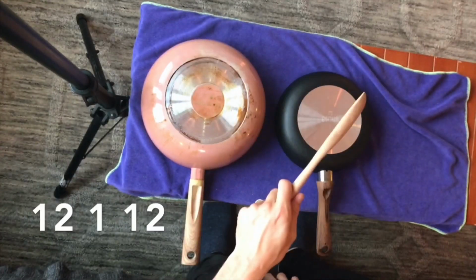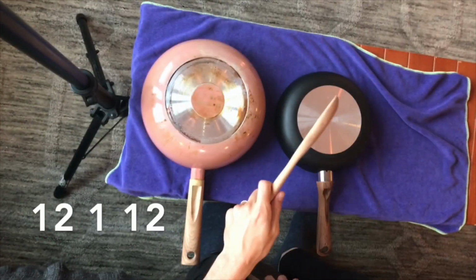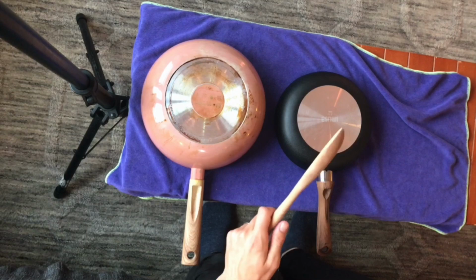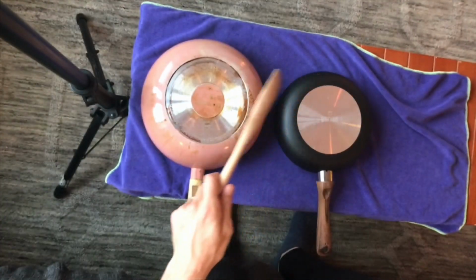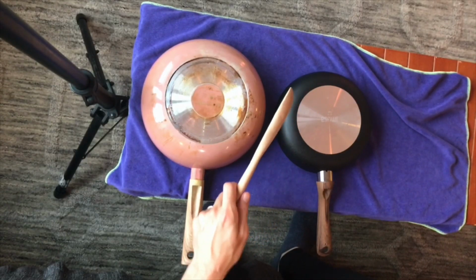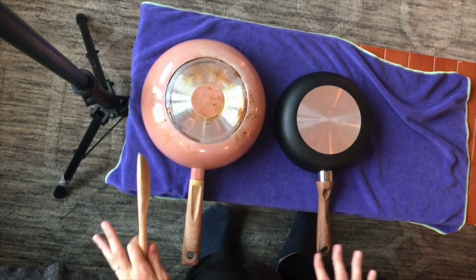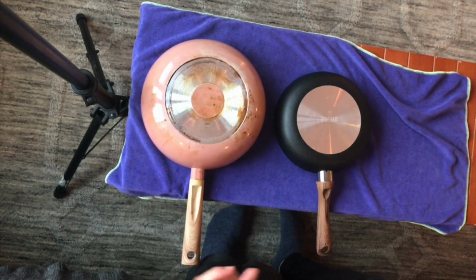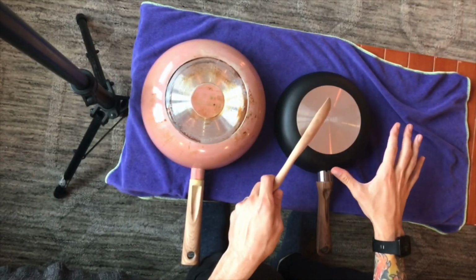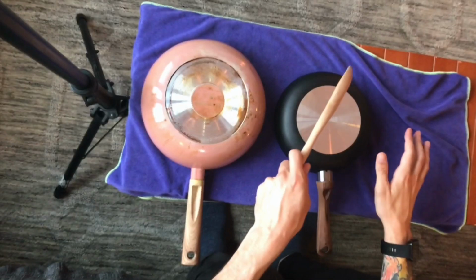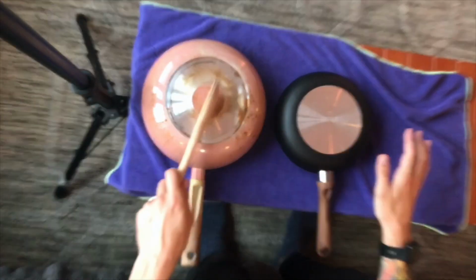1, 2, 1, 1, 2. Did you catch that? All right, check it out one more time. 1, 2, 1, 1, 2. So even the melody is actually the same. It's just rhythmically displaced. We still have a high 1, and we're doing a 1, 2, and a 1, 2.